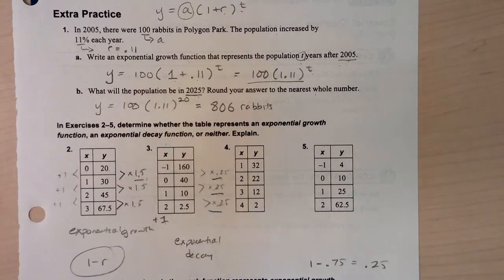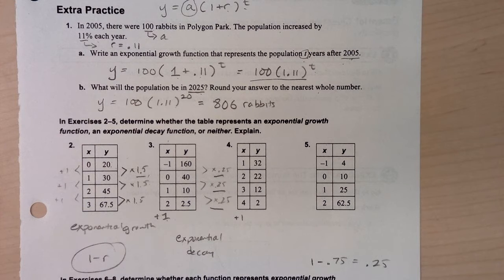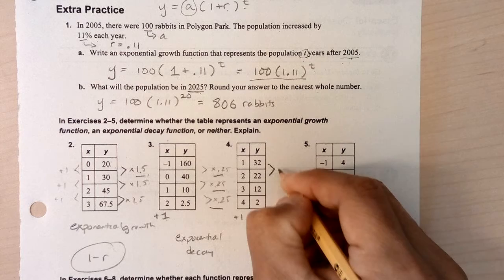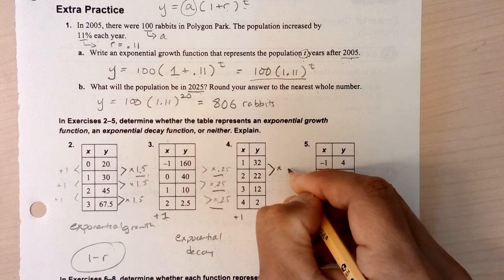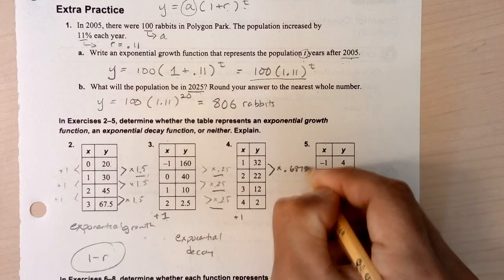And then on number 4, x is increasing by 1 each time. If you try to multiply 32 by some number to get 22, what you could do to figure out what you multiply 32 by to get 22, you could just divide 22 by 32 and then that's 0.6875. So 32 times 0.6875 is 22.